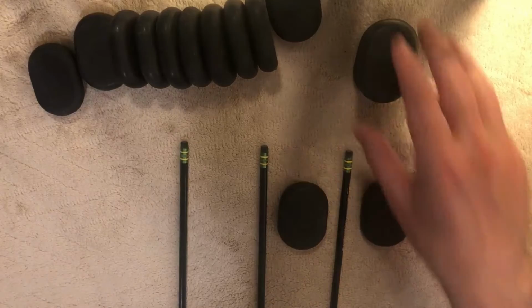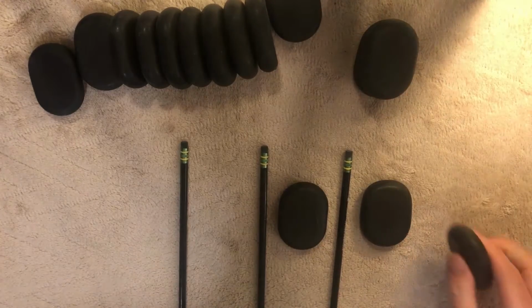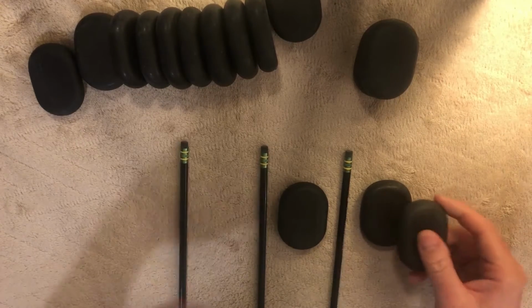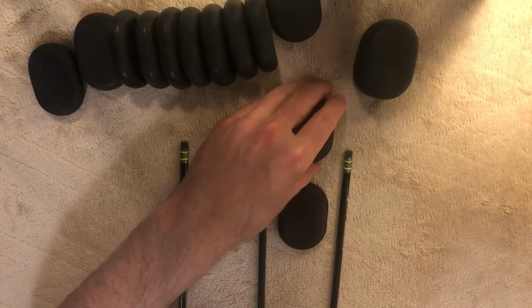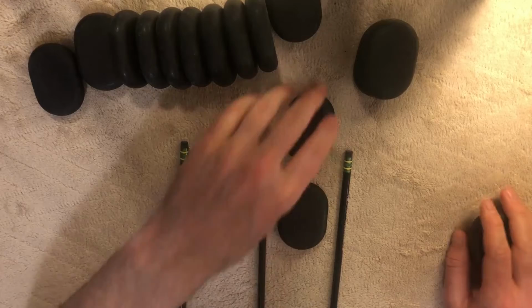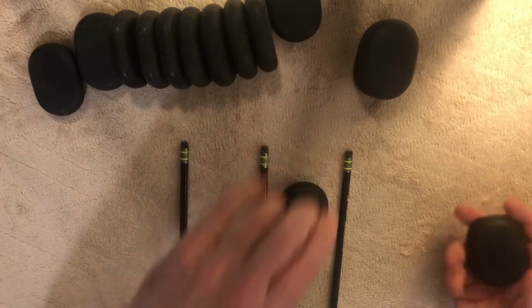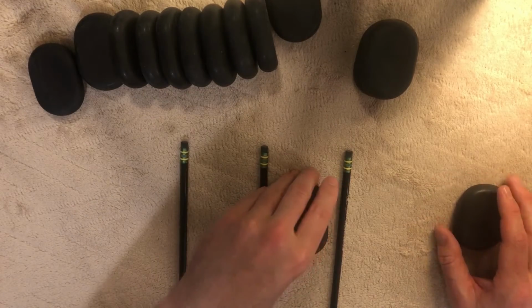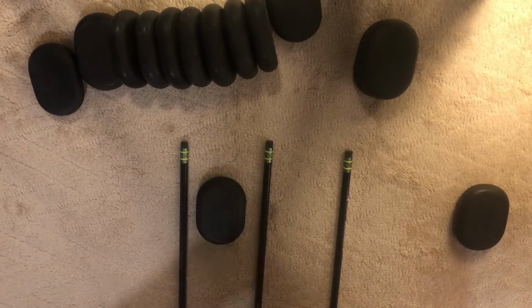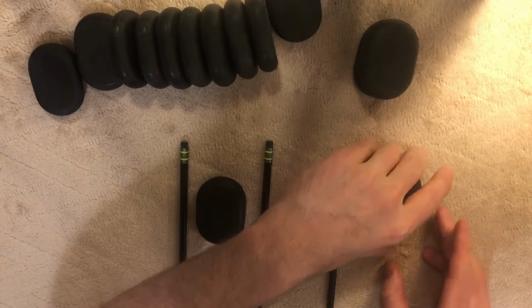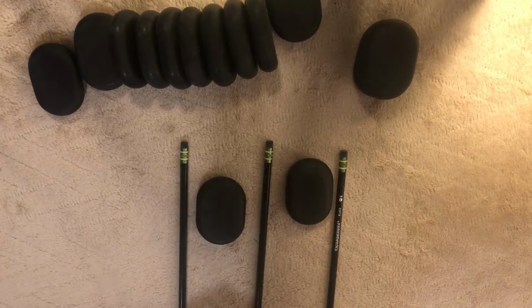Now, what happens if I add one more to the mix? So I add 1. This 1 becomes a 0. It moves over. This 1 becomes a 0. It moves over. Because whenever you add 1 to 1, that cancels it out, and you move it over 1.